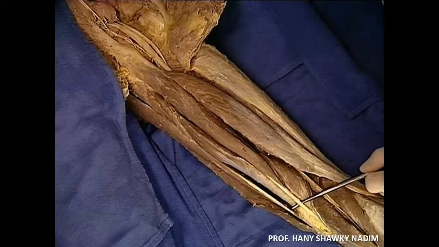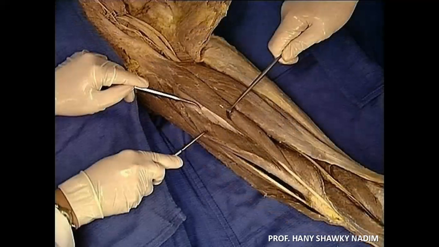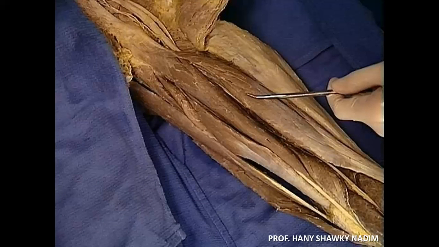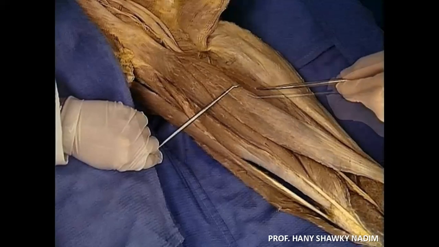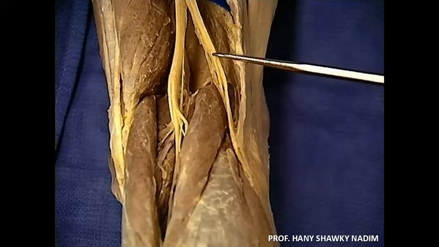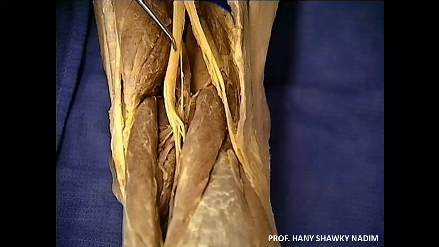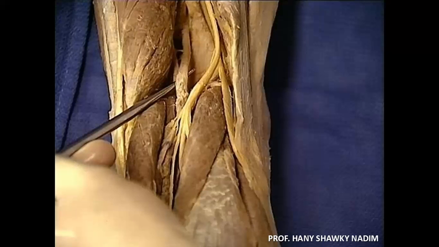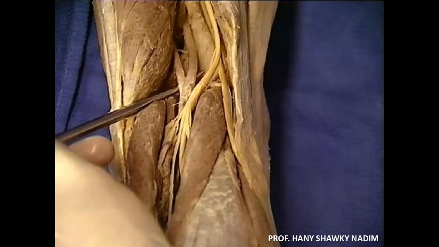On the back of the thigh, this is the semitendinosus, the semimembranosus, the long head of biceps femoris, and the short head of biceps femoris. The common peroneal nerve, the tibial nerve, the popliteal vein, and the popliteal artery, which is the deepest structure in the fossa.